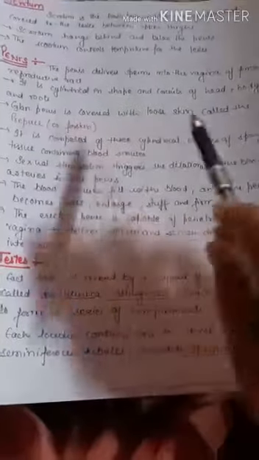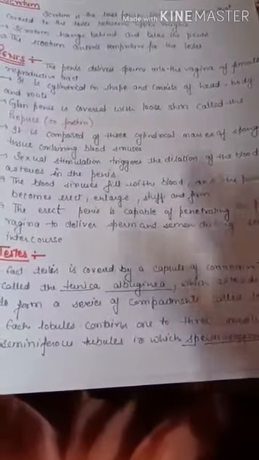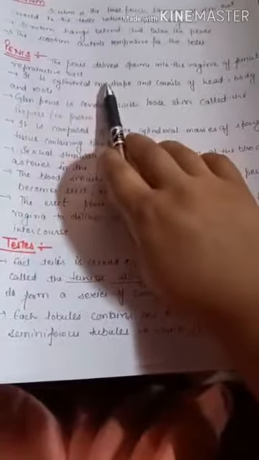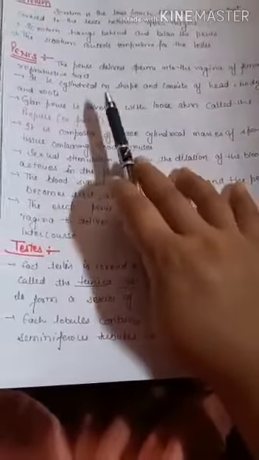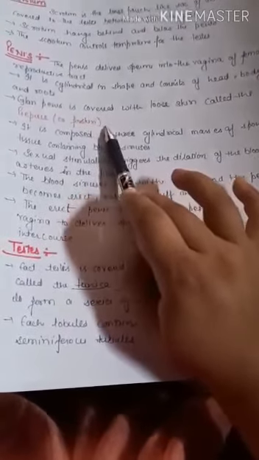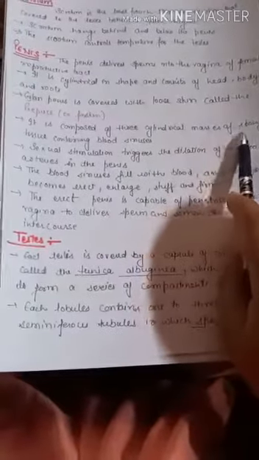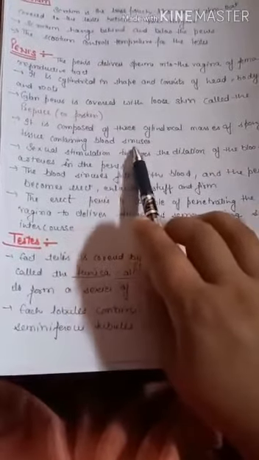Now, the penis. The penis delivers sperm into the vagina of the female reproductive tract. It is cylindrical in shape and consists of head, body, and root. The glans penis is covered with a loose skin called the foreskin. It is composed of three cylindrical masses of spongy tissue containing blood sinuses.